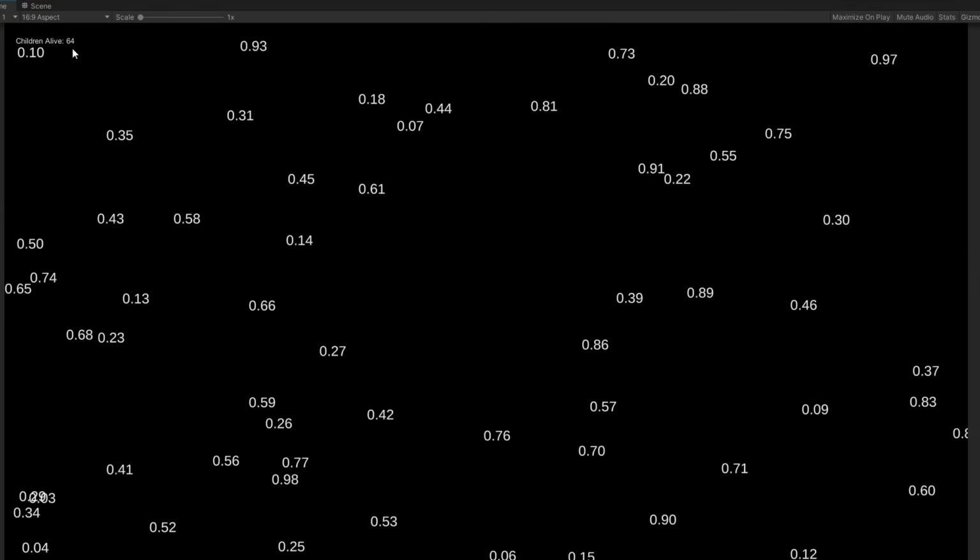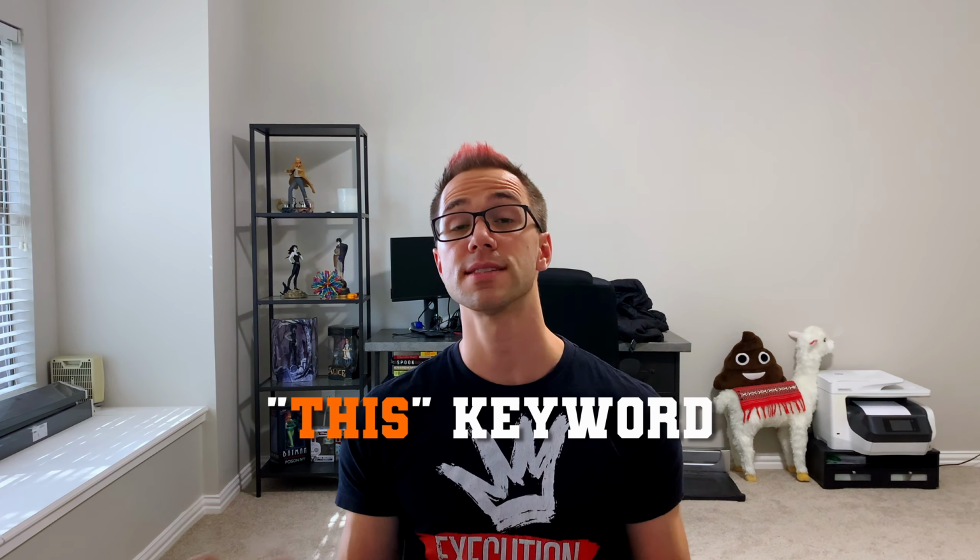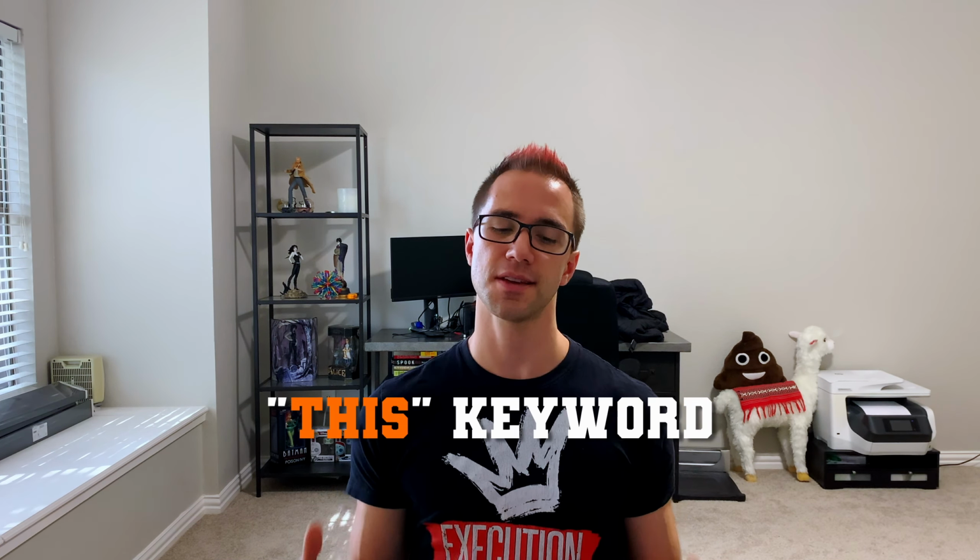So if we use that last one as an example, we had a bunch of auto destroy text that spawned on the screen, and each of these had the same behavior, but operated within a different this context. So let's talk about what is this. This is actually a keyword in C# that references our current instance of this class.